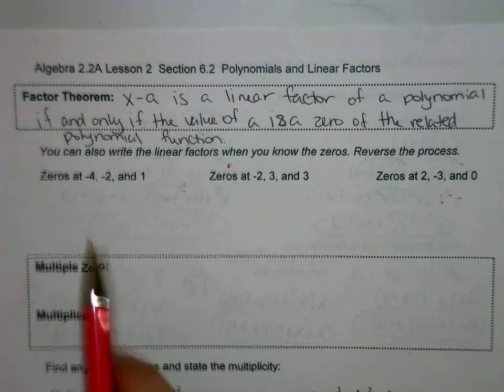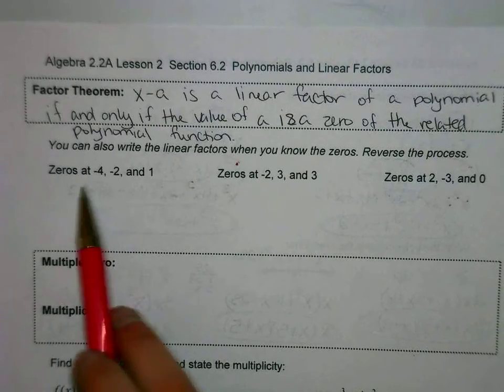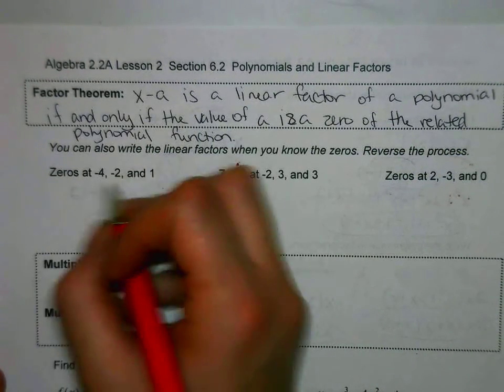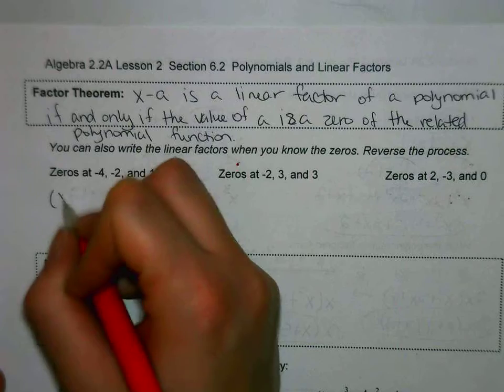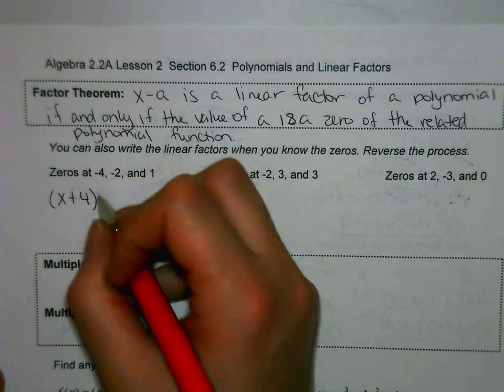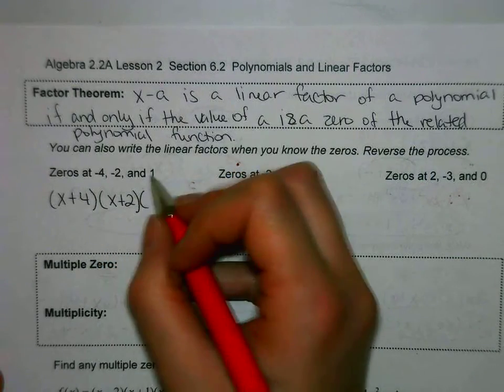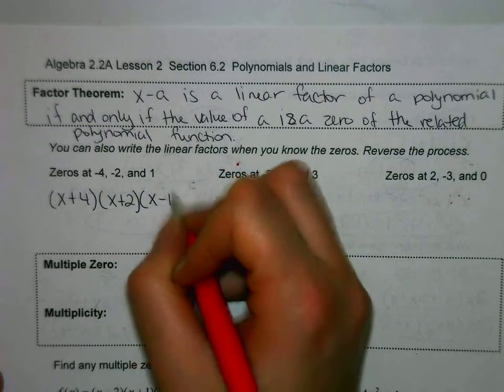Okay, so here we are going to be working backwards. We know what the zeros are, we just need to write them into factor form. So if x was at negative 4, we're looking at x plus 4. x equals negative 2, so x plus 2. x equals a positive 1, so x minus 1.